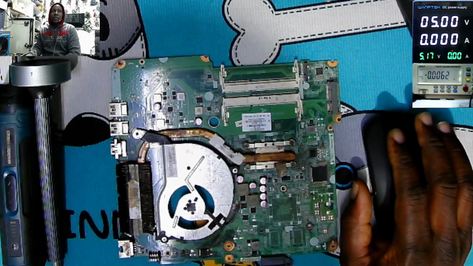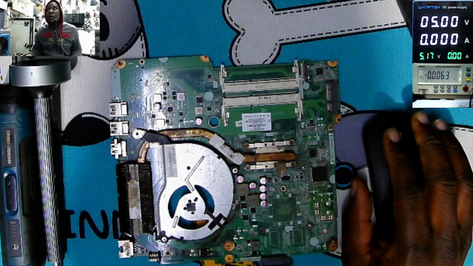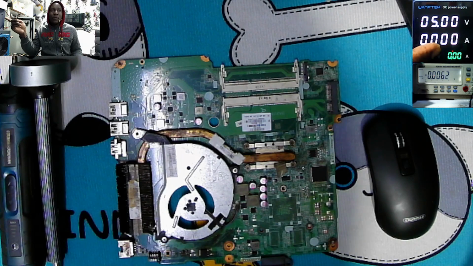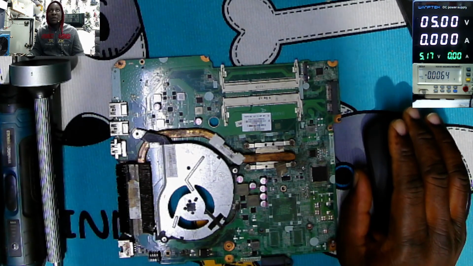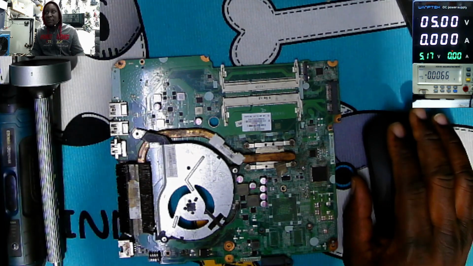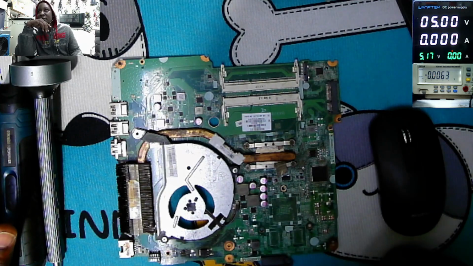You can't use a laptop charger for the simple reason: one, you are not seeing the current. Some laptops work with 19 volts, 4 point something amps. We don't want to strain the motherboard by putting 19 volts and too many amps there.